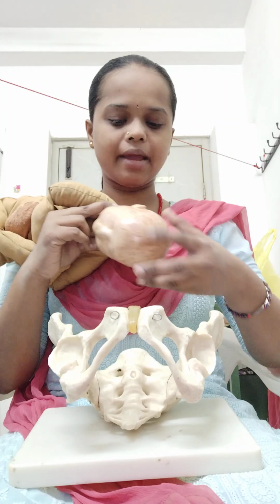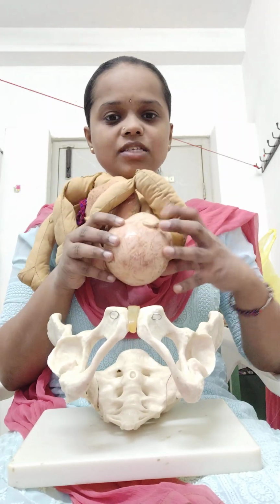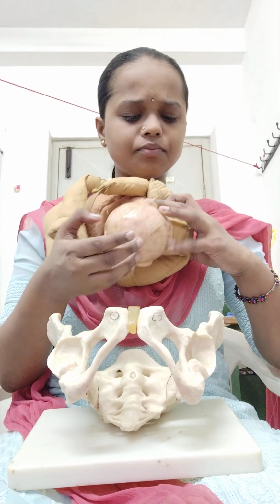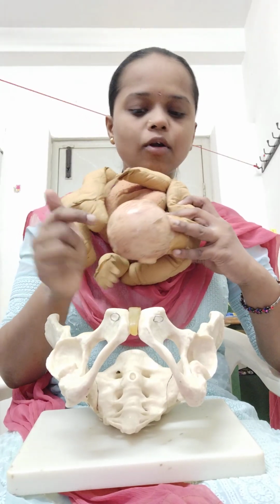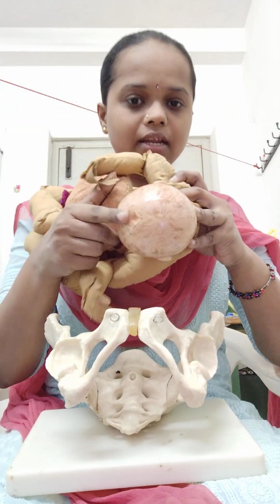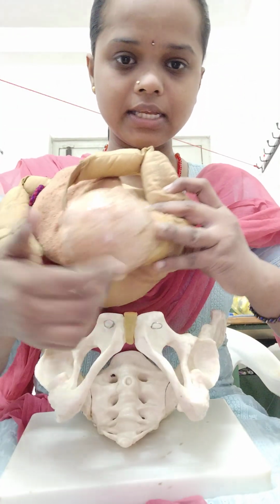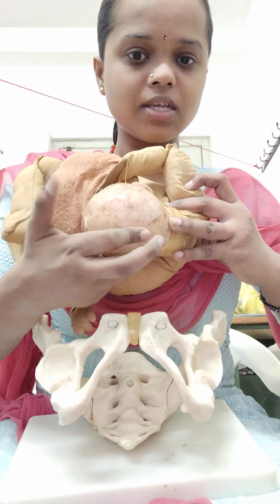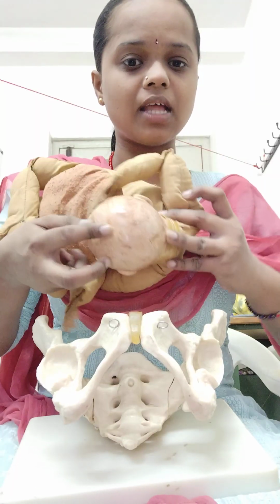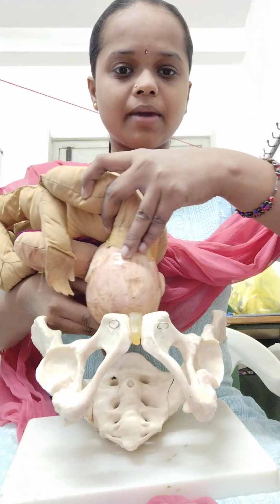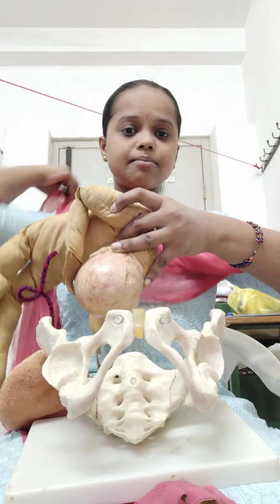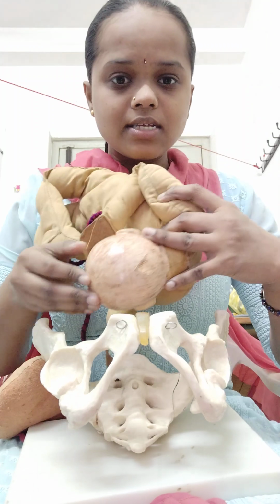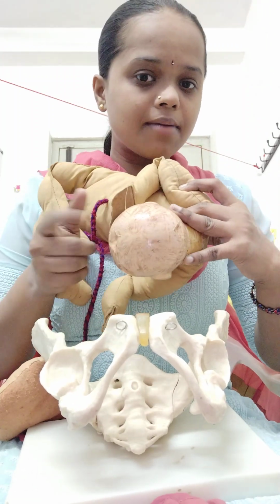Then coming to the anteroposterior diameter, when the head is well flexed, the diameter which comes is suboccipitobregmatic. Bregma is the anterior fontanelle. See, this is bregma. Okay, this is suboccipit. So when the head is well flexed, what you get is suboccipitobregmatic diameter, and the head is delivered by this diameter. Okay, so the mechanism I will teach. Now we just learn the anteroposterior diameters, four things.